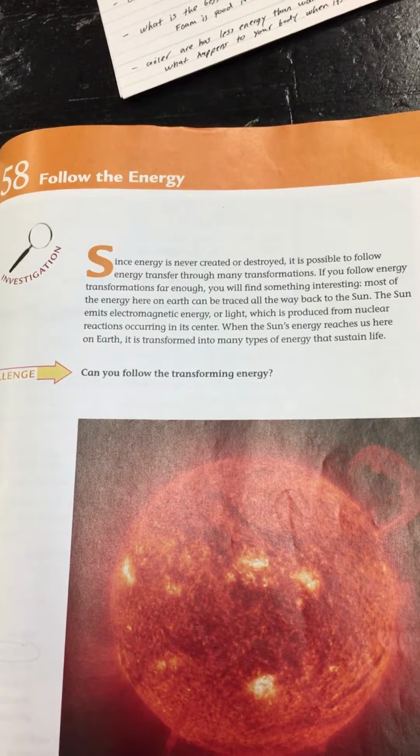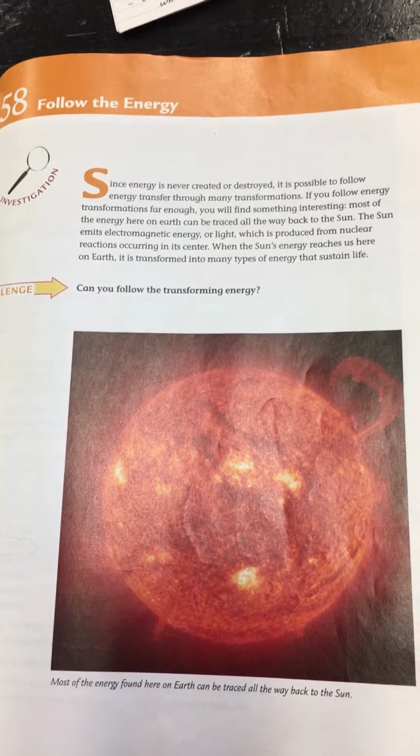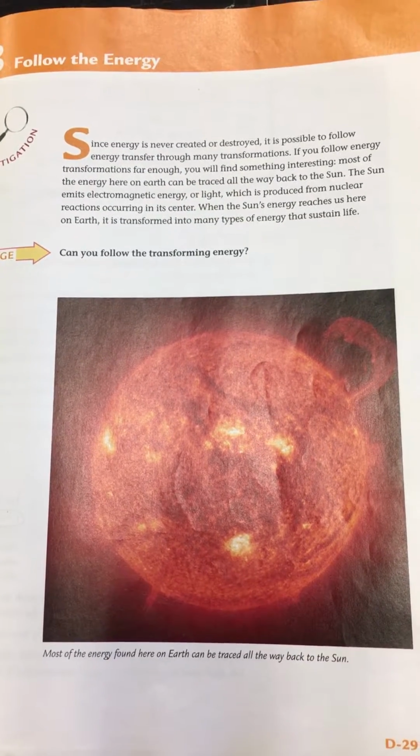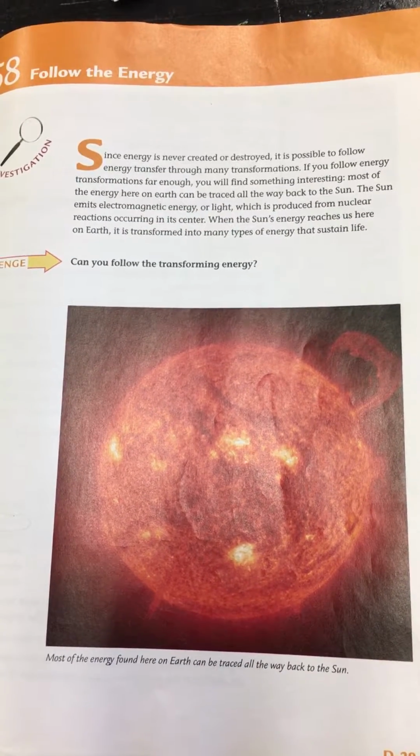The sun's energy reaches us here on Earth, and it is the main reason why we can sustain life, because it transforms or transfers many types of energy here to Earth.